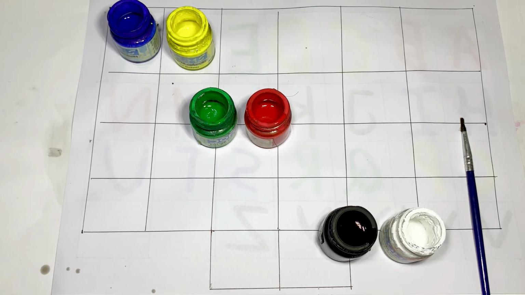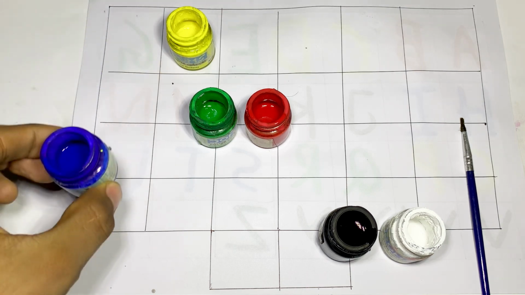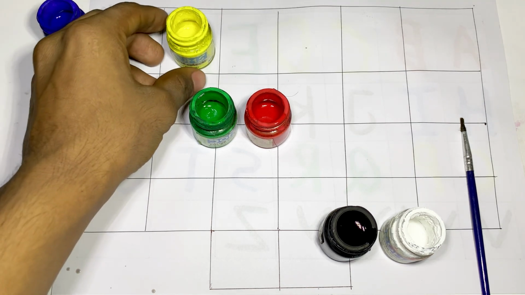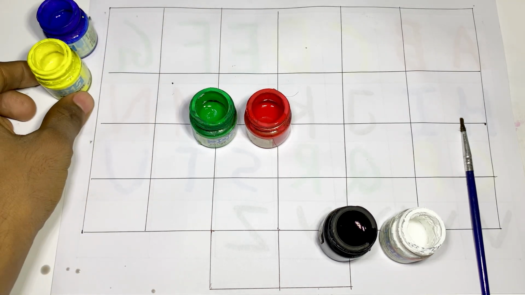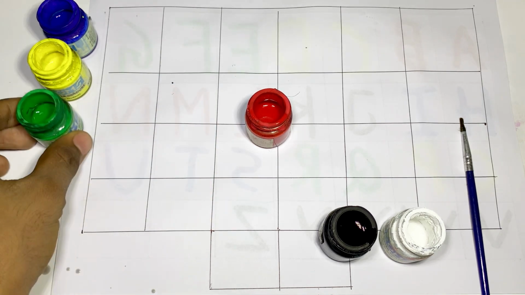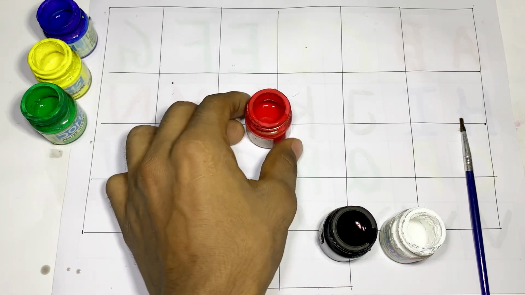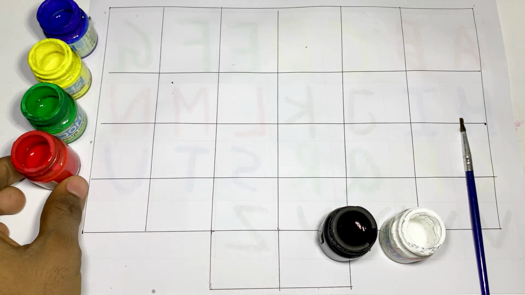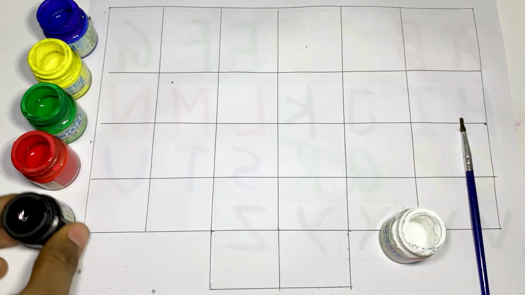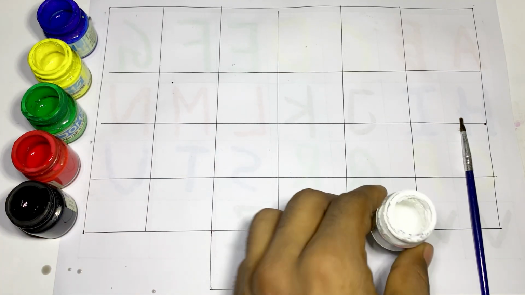Today learn and draw capital letters alphabets A to Z. So kids, let's learn the names of the color. Blue color, yellow color, green color, red color, black color and white color.